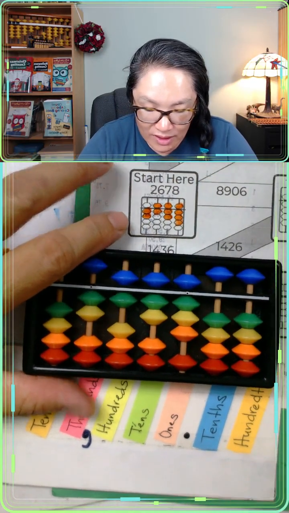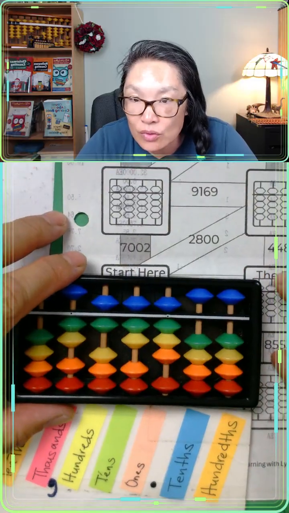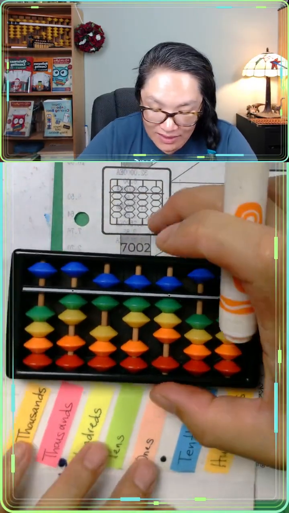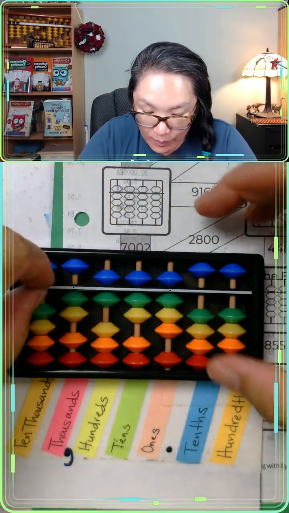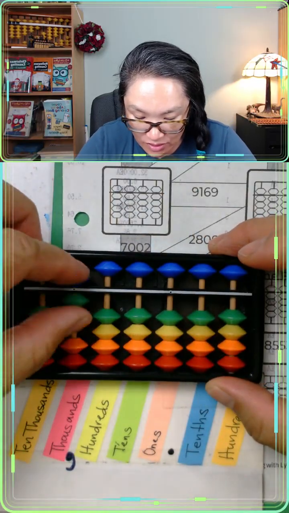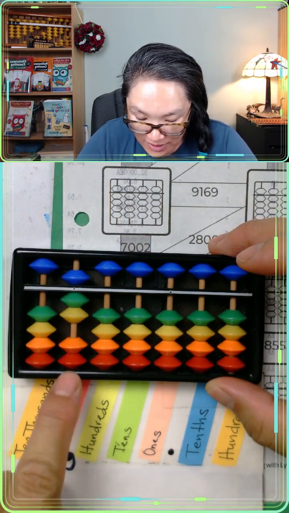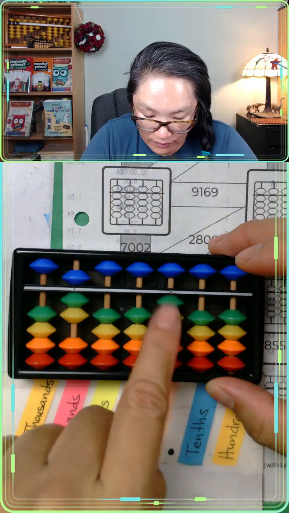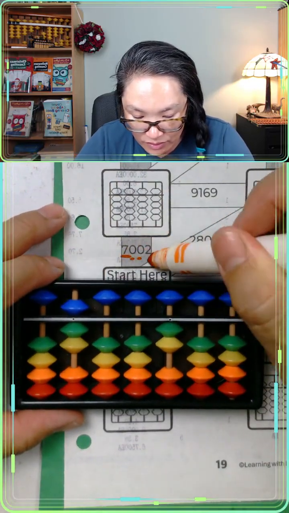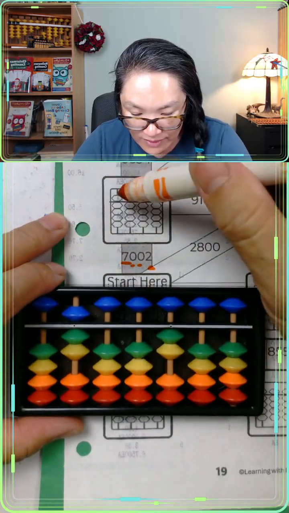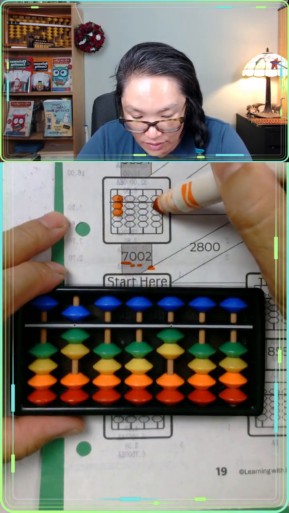All right, we're done with that, and then we're going to go up to 7,002. It's not 7 and 2, because "and" means there's a decimal, and the decimal would be over here. This is just 7,000. So we do 7,000 on the abacus. Notice that this is my thousands. We have 0, 0, and then the 2 here. So the 2 is in the ones place. That's what 7,002 looks like.